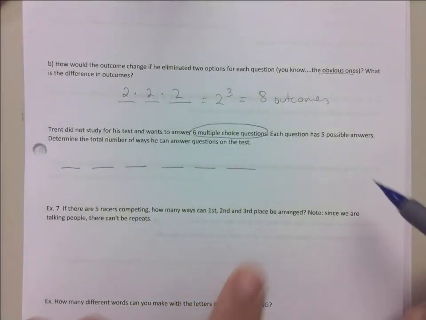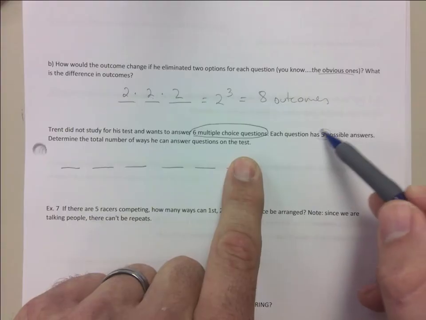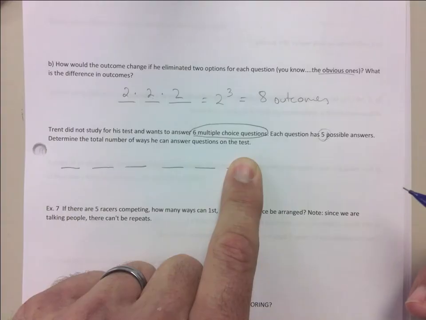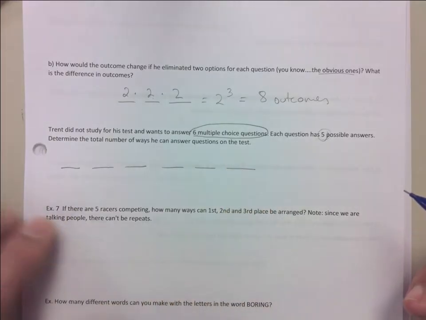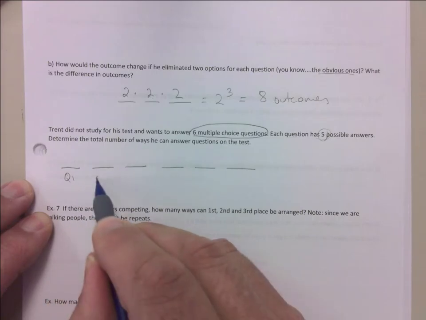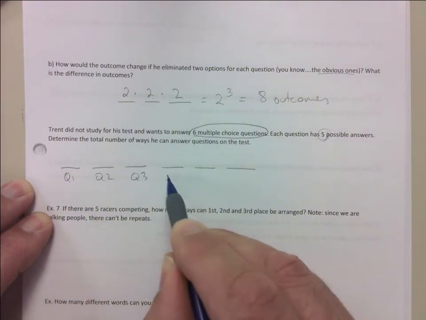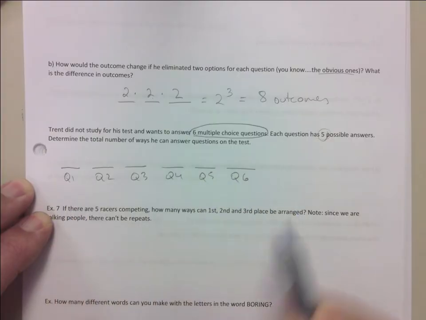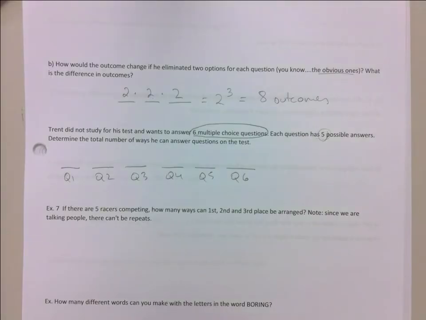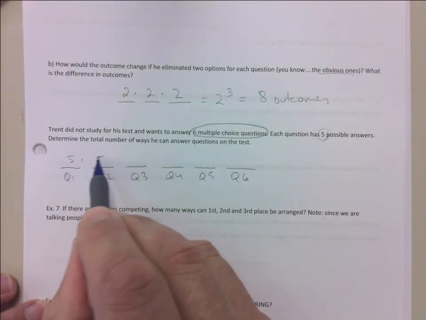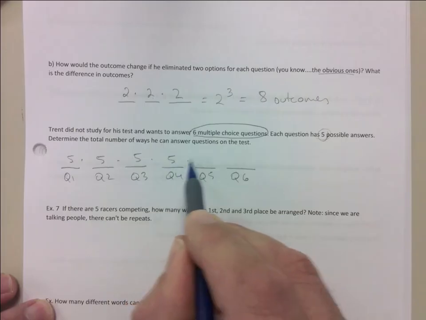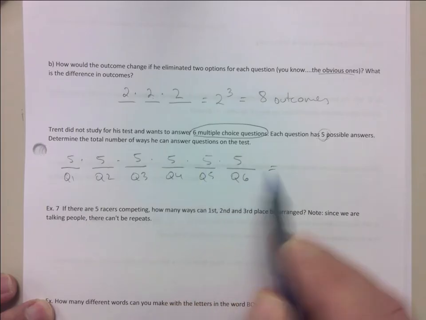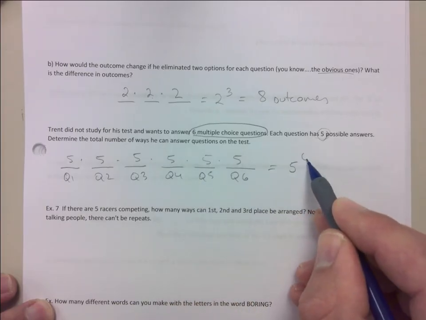A common mistake is that students say, oh, 5, because I see the 5, and it's going to be 6 in each slot. That is wrong, right? You've got to make sure you understand this is question 1, question 2, question 3. If you need this for your notes, why did we come up with 6 slots? Because there's 6 questions that I need to answer, and each one of them has 5 options for you. So this is 5 to the power of 6, right?